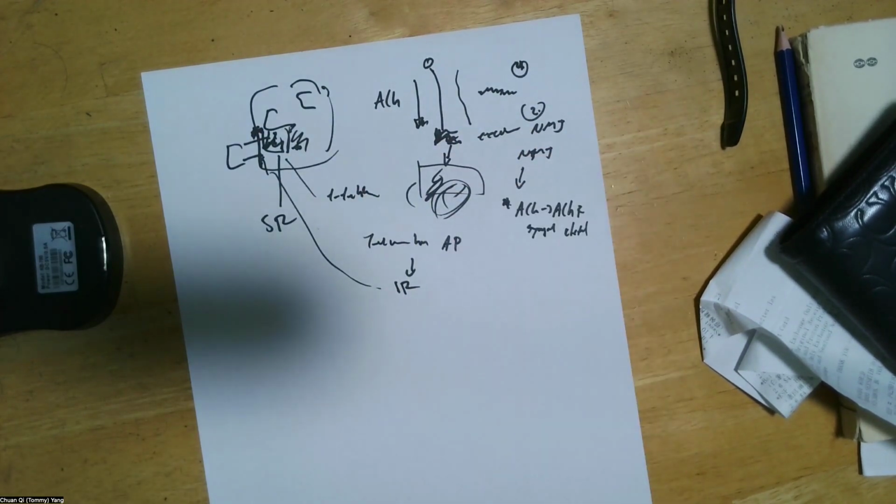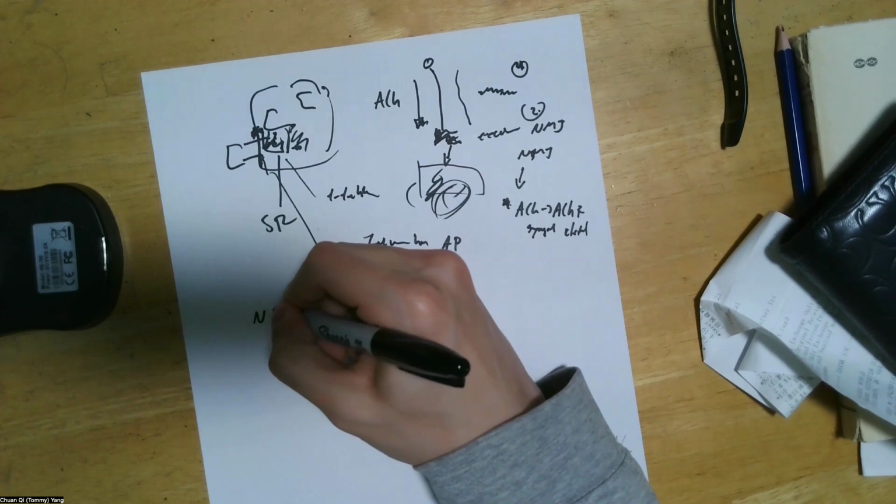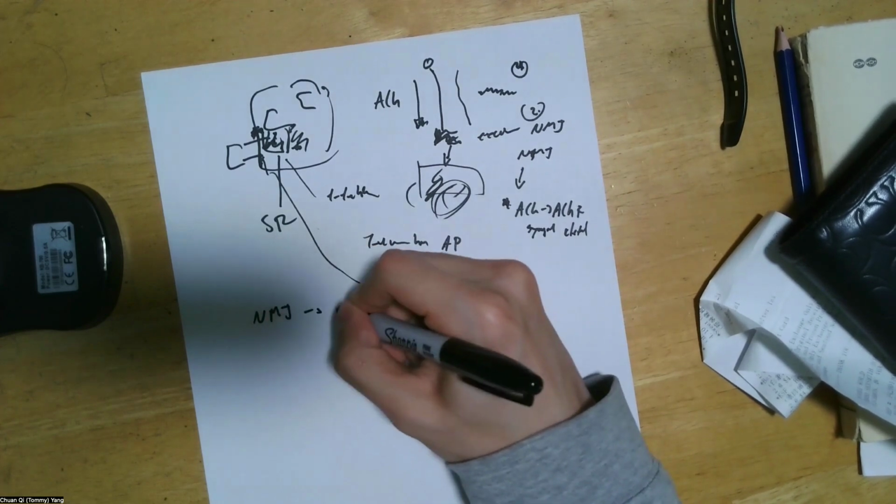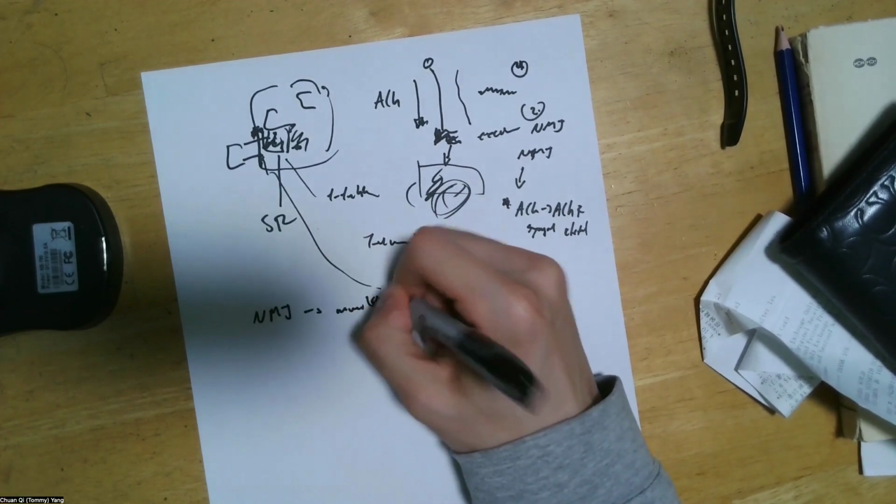I'll explain a bit more in depth, but basically the excitation of the muscle cell begins at the NMJ and then spreads through the muscle fiber.